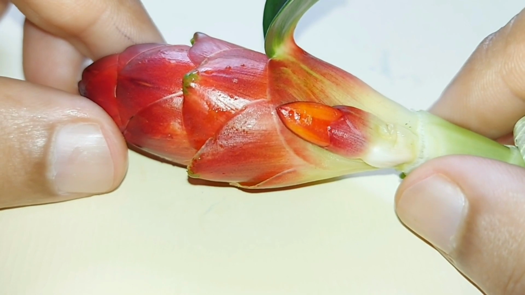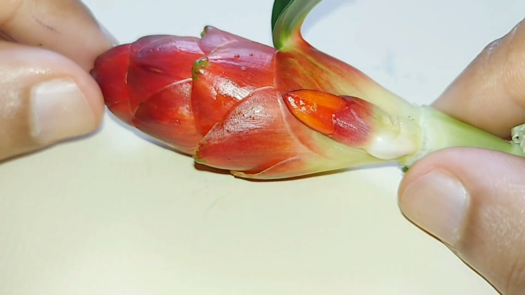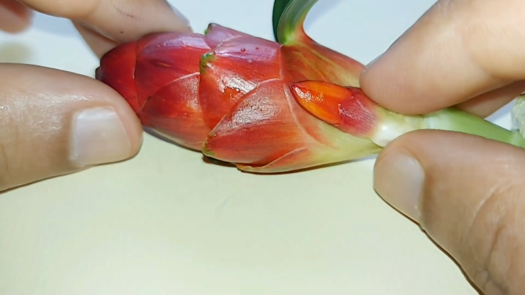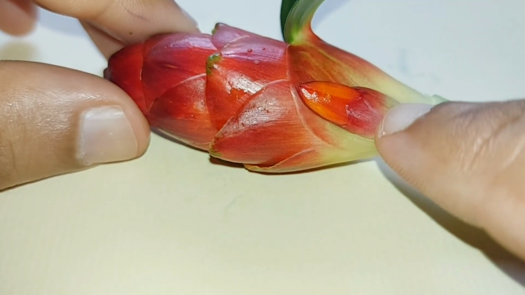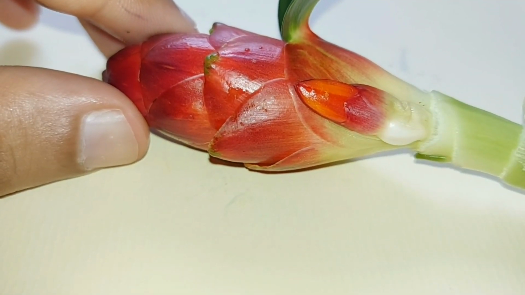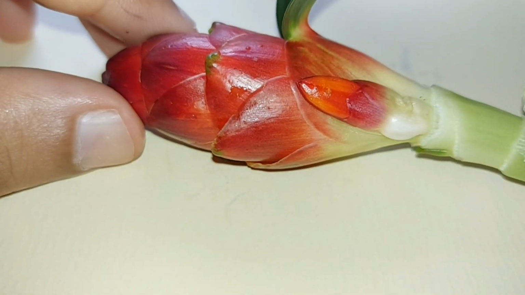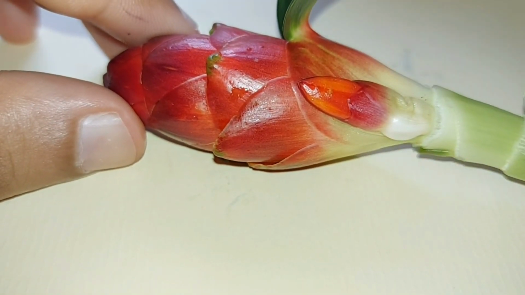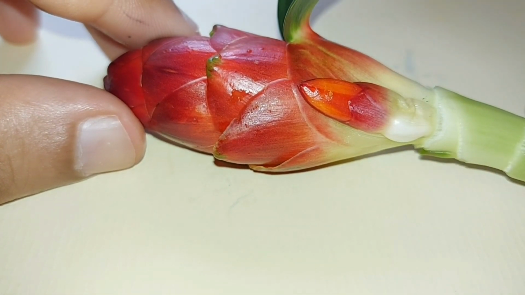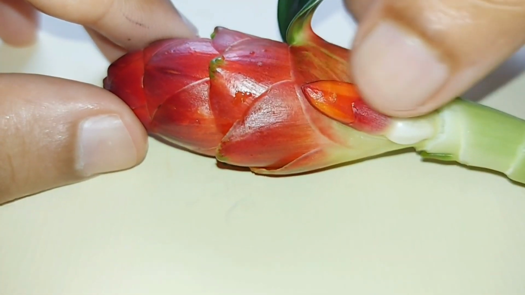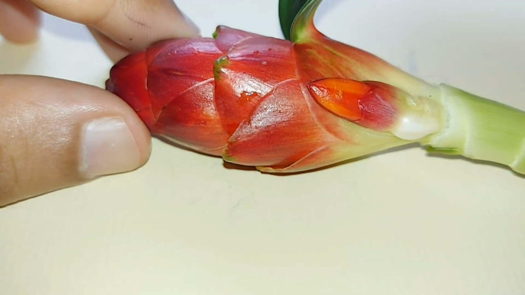Next, I am going to dissect this whole undeveloped bud. As I peel away the sepal, I can find structures like these. These are the underdeveloped flowers which I dissected just now. Those flowers just now were partially developed, so you can see those yellow structures, the anther and all that. So if I were to dissect this one, you can't even find the anther there.